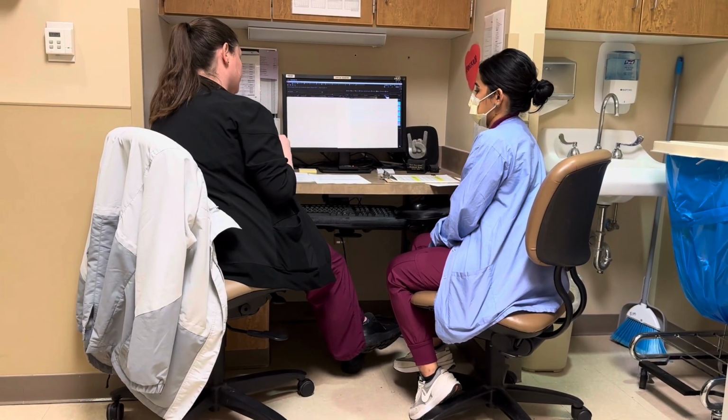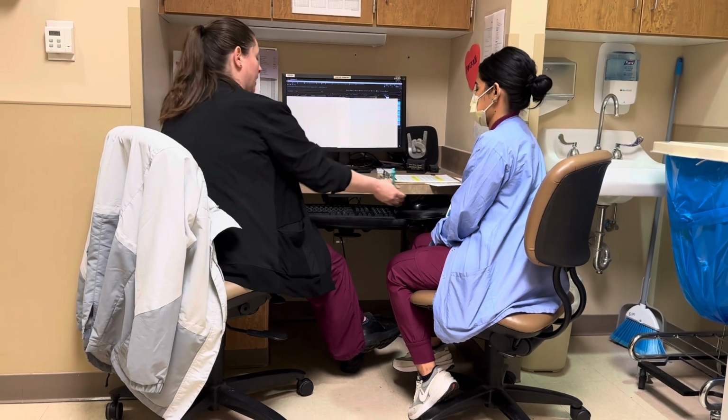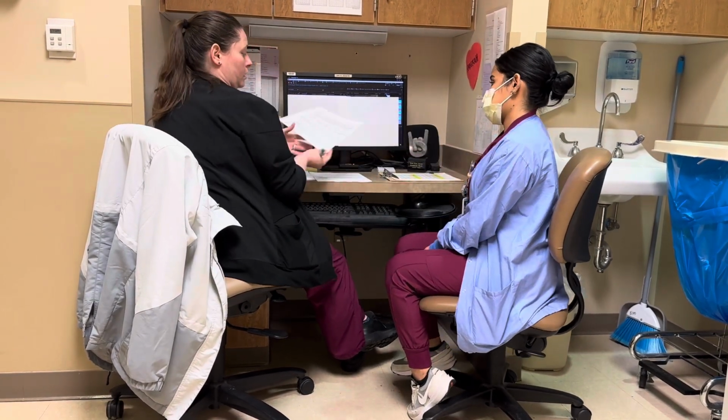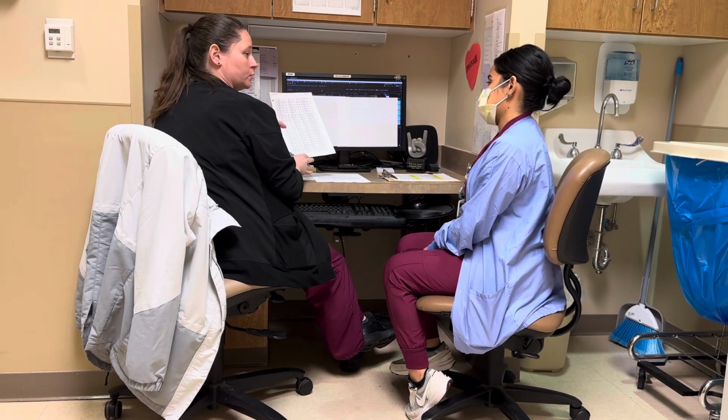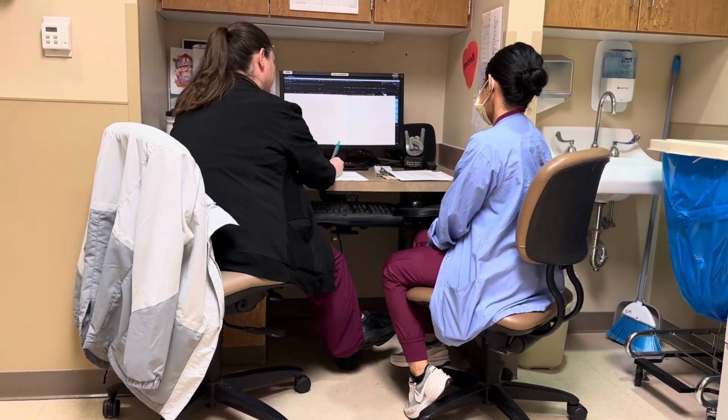The next step is to fill in unread echoes. For this, you'll need the production log, and this is where you check to see if it's been read. And then you just fill that number in.